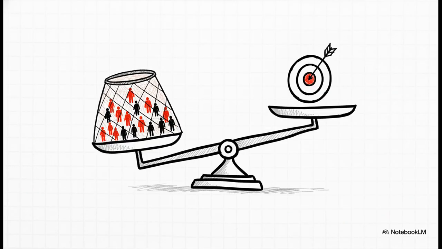Because in the real world, not all errors are created equal, right? A false positive, telling a healthy person they might need more tests, that's scary, it's stressful, it's expensive. But a false negative, telling a sick person they're fine, that can be fatal. In medicine, you will always prefer a model with high recall, even if it means more false alarms. You have to find every single person who might be sick.